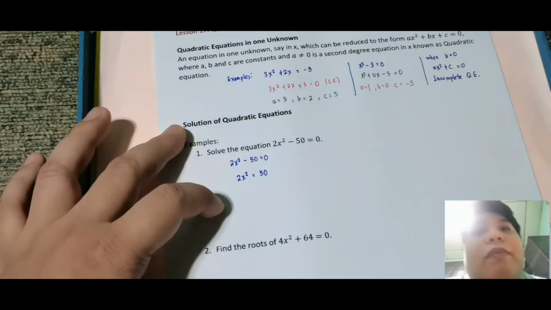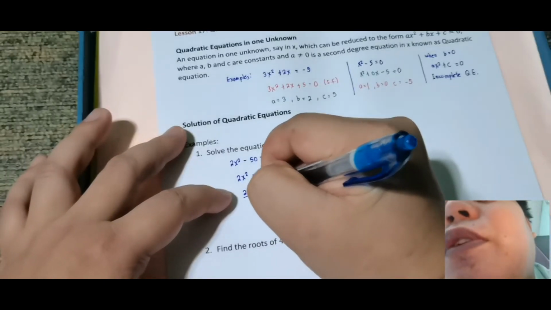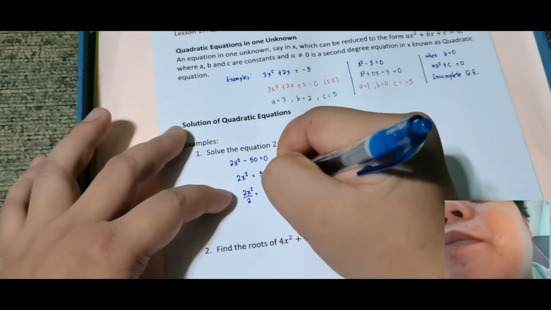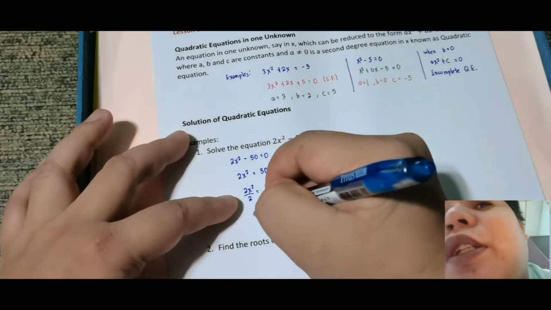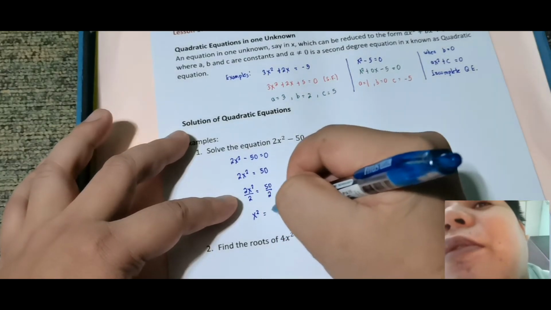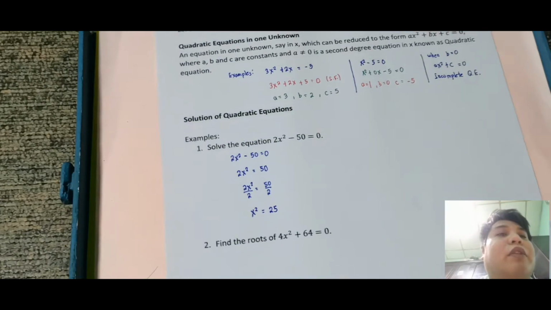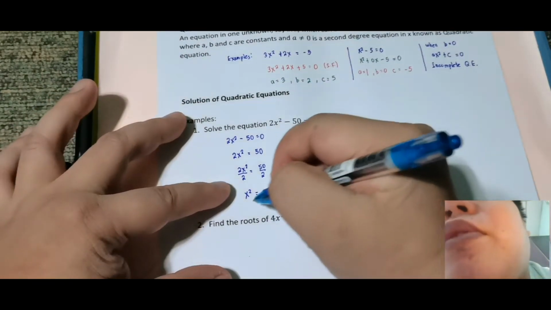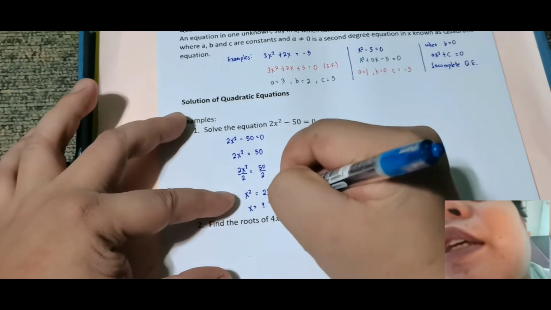Then divide both sides by 2. So that is 2x squared over 2 is equal to 50 over 2. Okay, then cancel 2. So this is x squared is equal to 25. Obviously, pag tinake natin yung square root both sides, so anong result niyan? So taking square root both sides, this is x is equal to positive and negative 5.